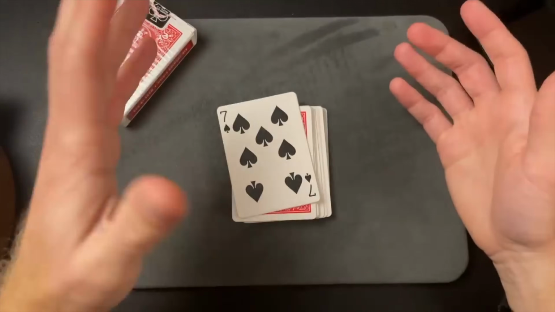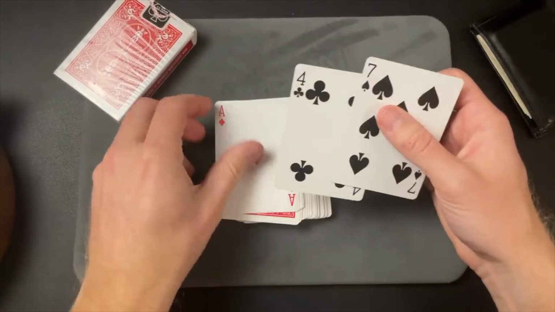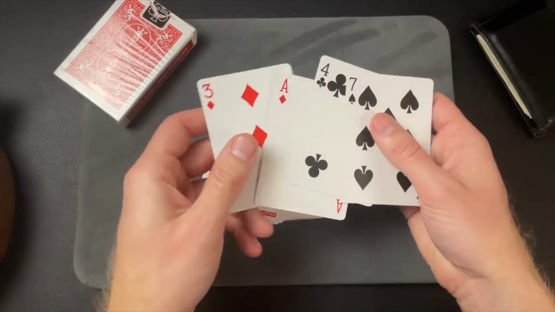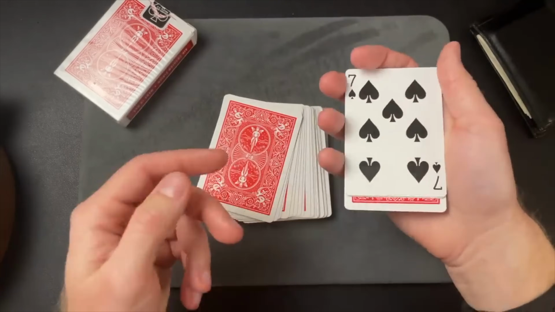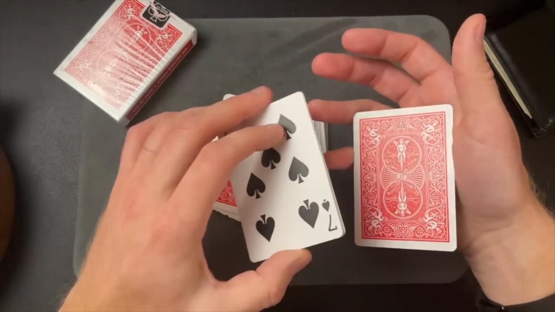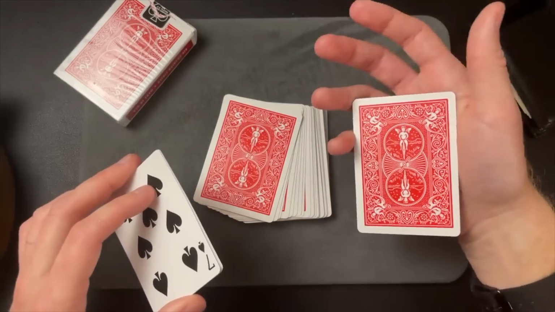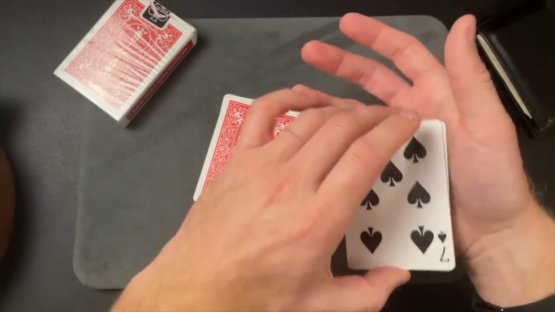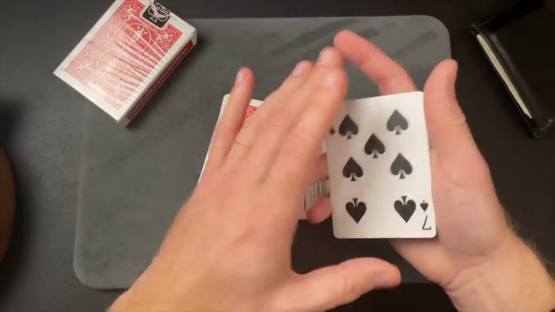Well, of course, when the time is right, you can place this on top and show that there's really only 4 cards left. Another thing you can do if you're comfortable with it is you can Gambler's Cop the bottom card away, which is where you kind of hold it in this grip. It's kind of toward the back of your hand. You can Gambler's Cop it away to your pocket.